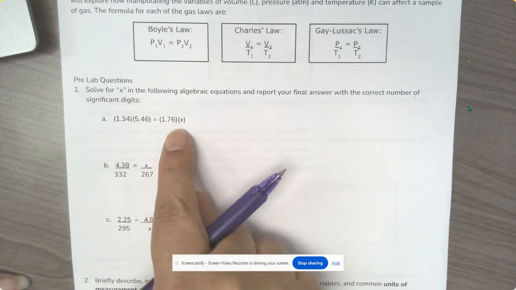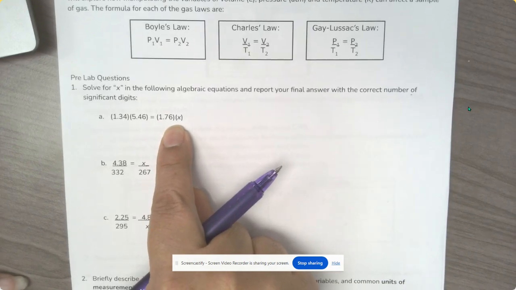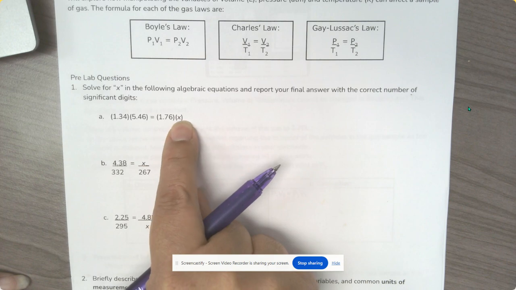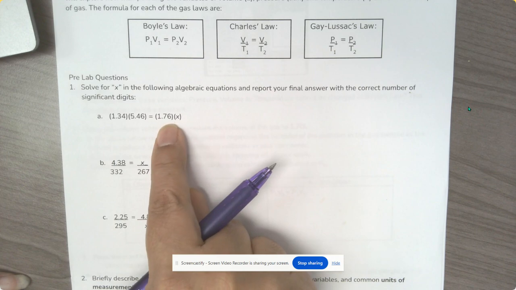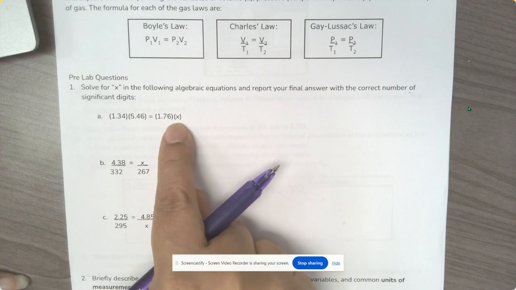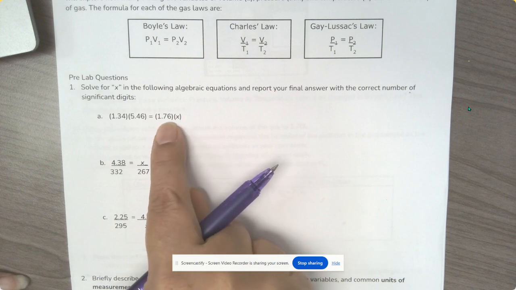So, how would you solve for x in A? If you can remember from algebra, you need to isolate x. So, in order to do that, if I want to get x by itself, I need to undo this operation here. And that is multiplication.